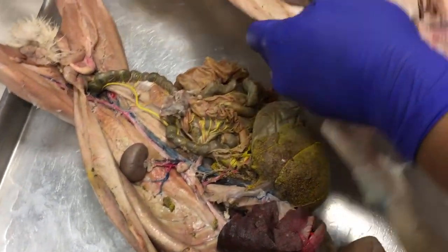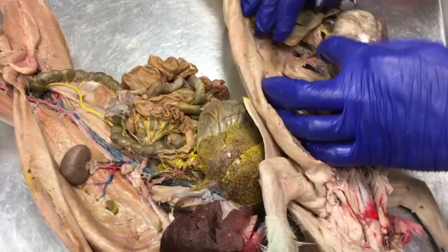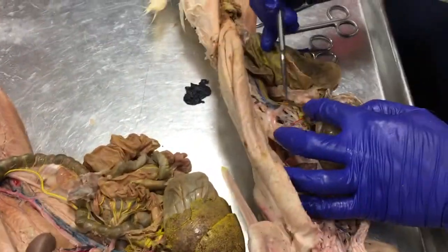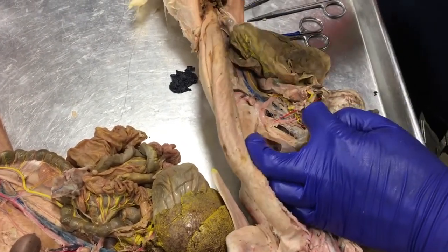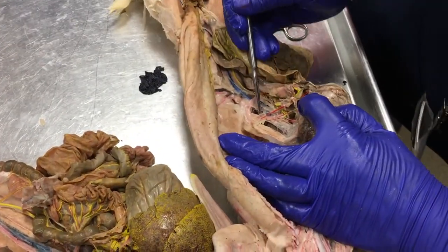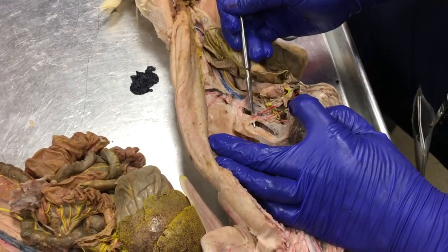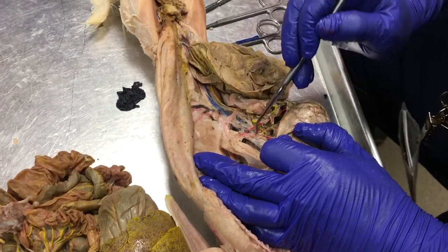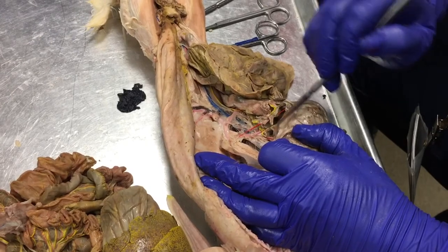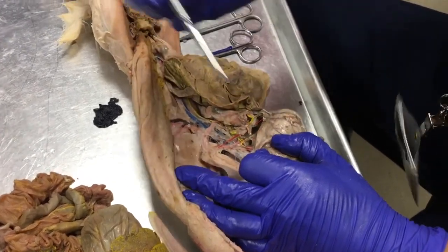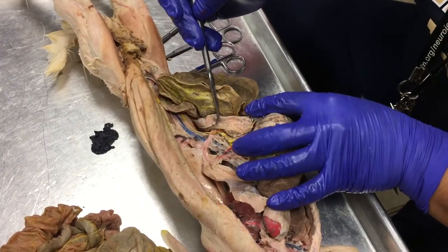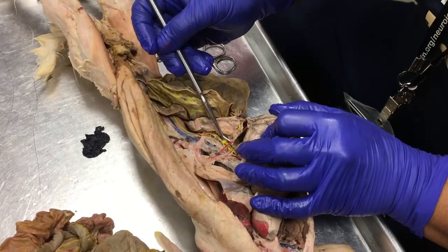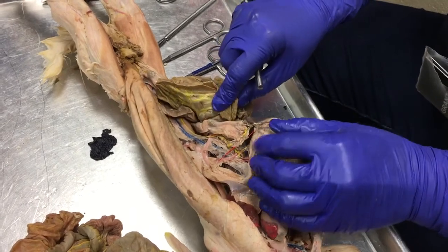I busted up all of my connections on this one. Look at that, it's beautiful. This first branch, the celiac trunk artery, has two anterior branches coming off, going toward the thoracic region, and then one posterior branch that eventually splits off into two.